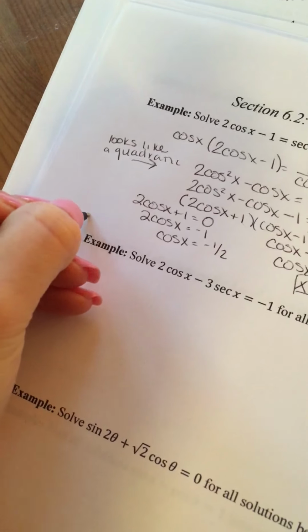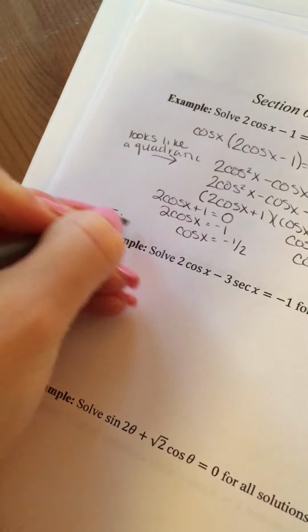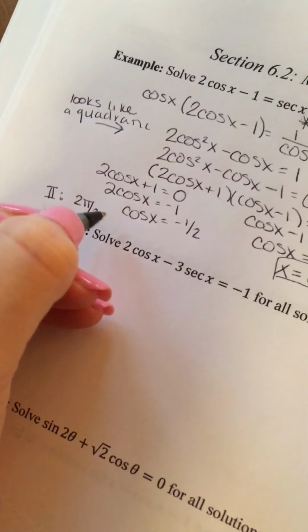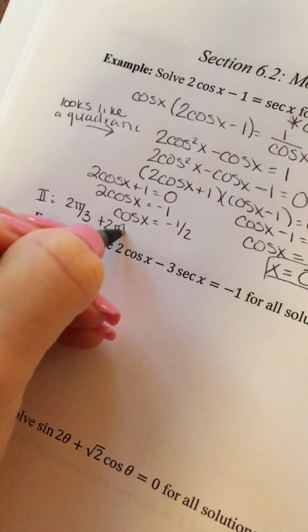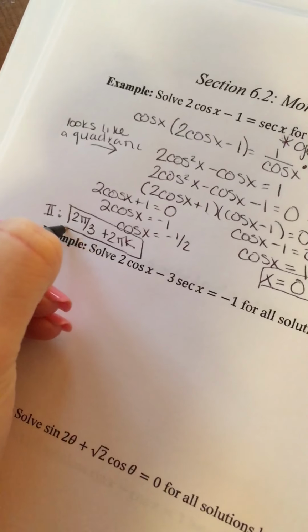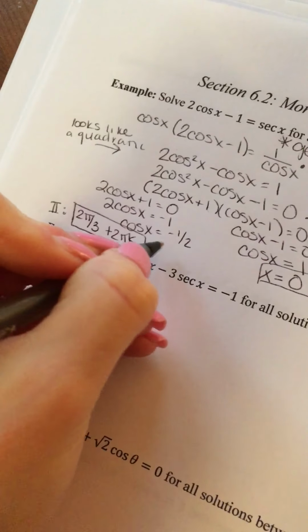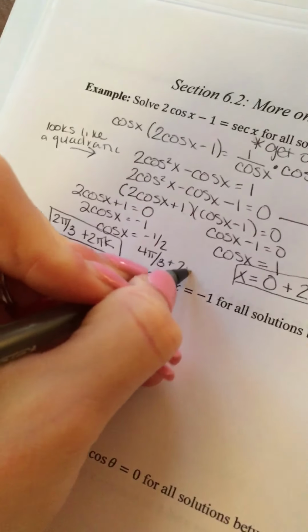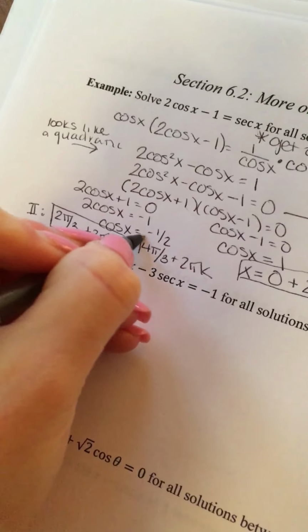In the second quadrant, that occurs at 2 pi over 3. Because we want all solutions, I'm going to add plus 2 pi k. That's 1. The other spot is going to be 4 pi over 3 in the third quadrant plus 2 pi k. Looks good.